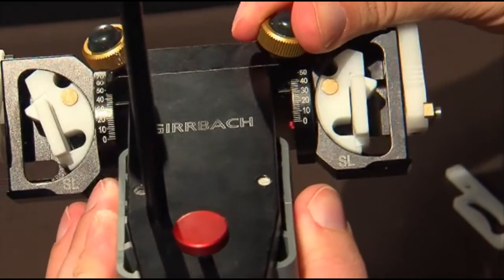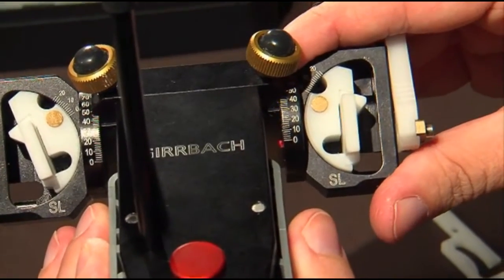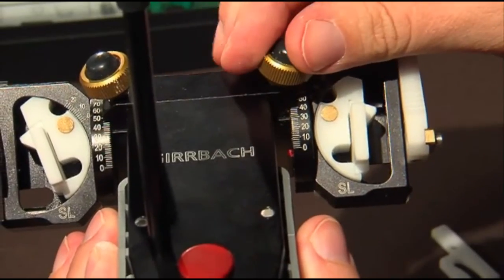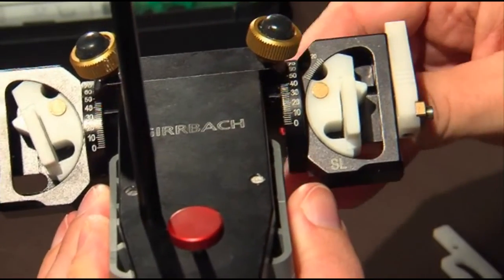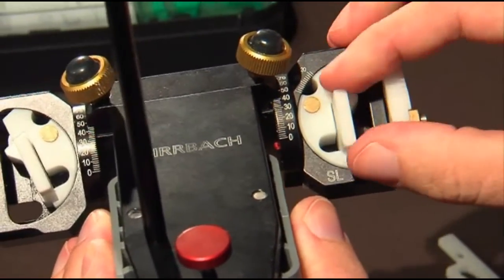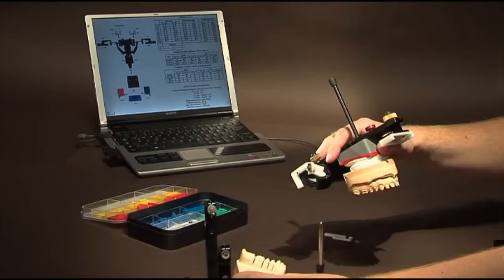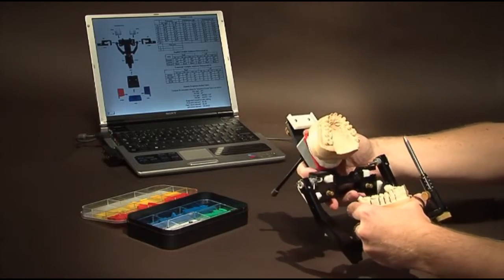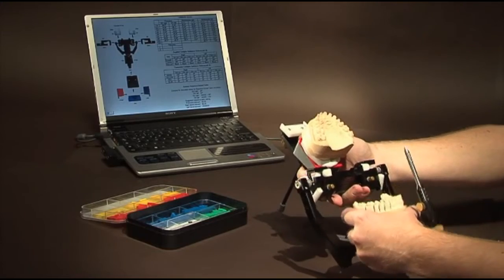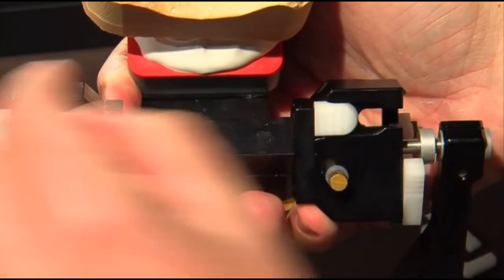Set the sagittal track at the angle of 38 degrees, a considerable asymmetry, and the transversal at 10 degrees with a white Bennett. Close the articulator to complete the process. The articulator is programmed in the housing.